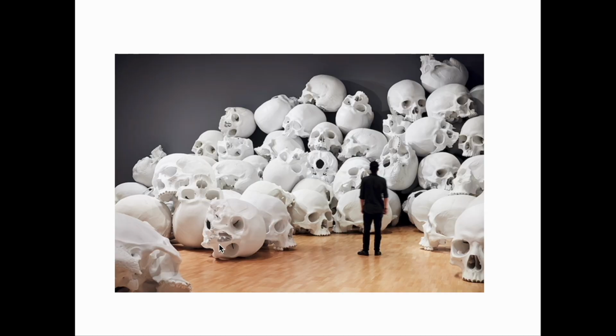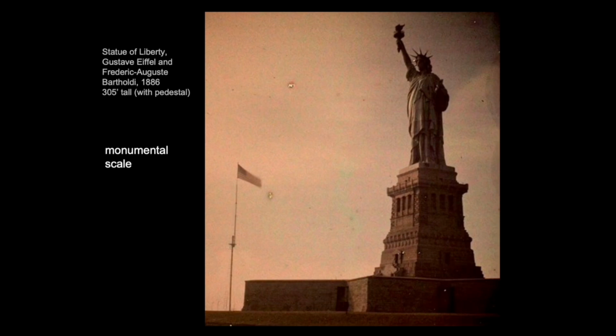All these giant skulls, you can walk through them, look at them. And there's a very interesting video on how he makes these skulls, and you can watch that in the supplementary materials. Monumental scale here, we have the Statue of Liberty.